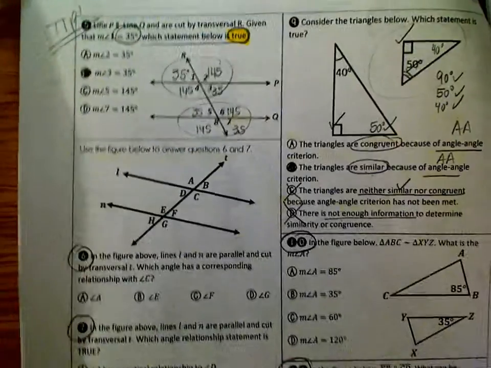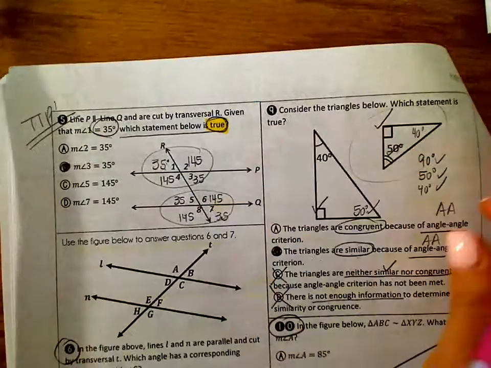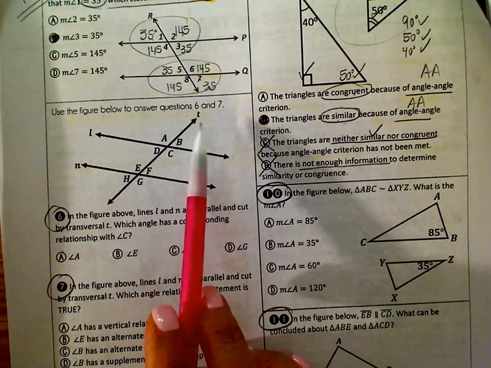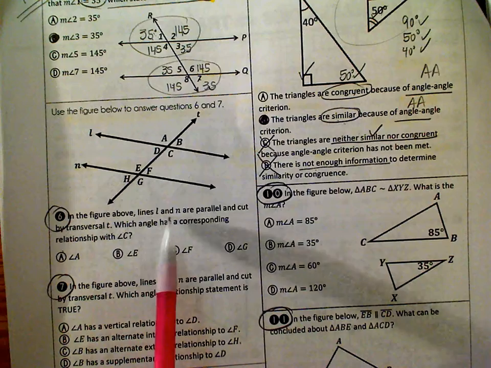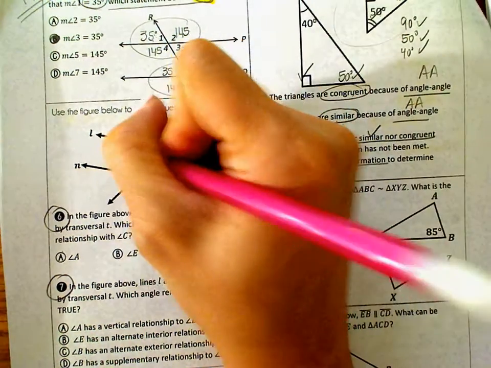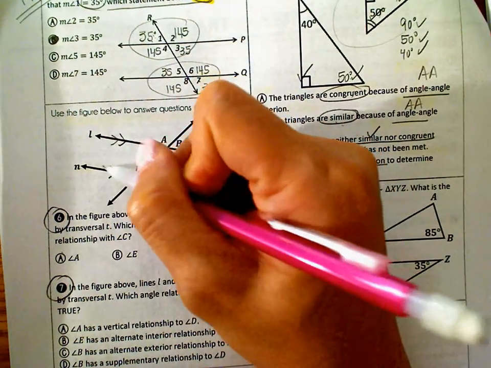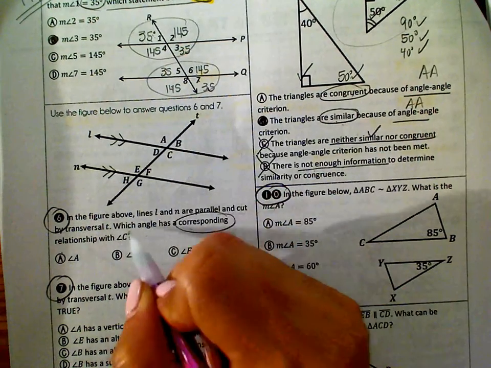Okay, guys, I'm going to be going over the homework, which is page 7 in your packet. Here's number 6. It says in the figure above, lines L and N are parallel. This is the marking for parallel, either a single one or a double one, depending. And cut by a transversal. Here's the transversal. Which angle has a corresponding relationship to angle C?